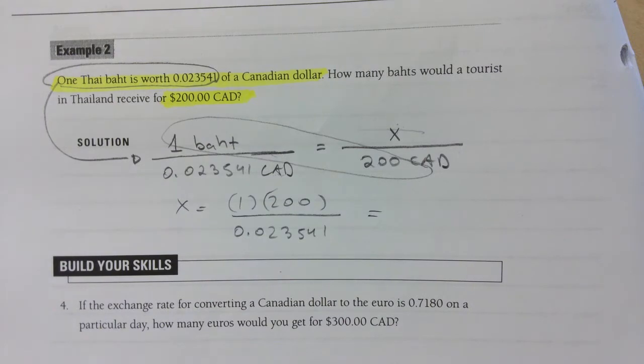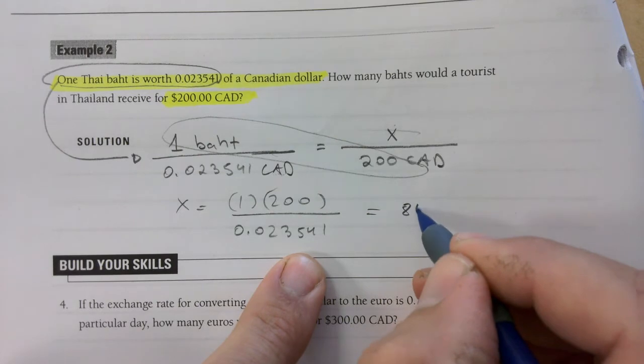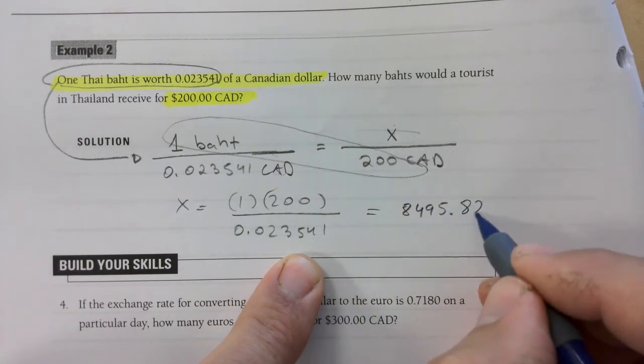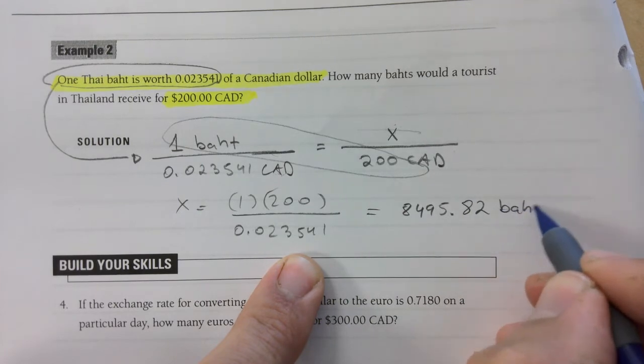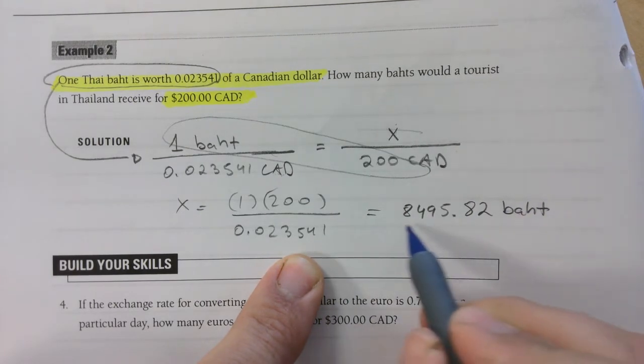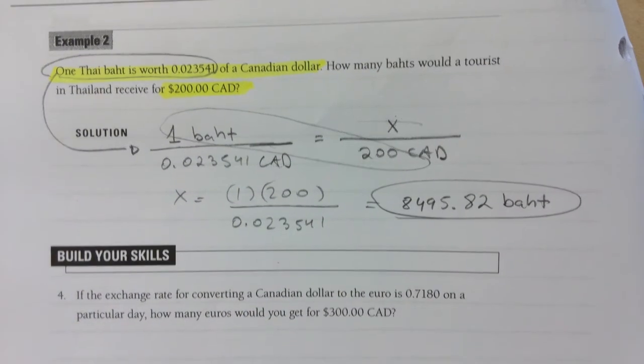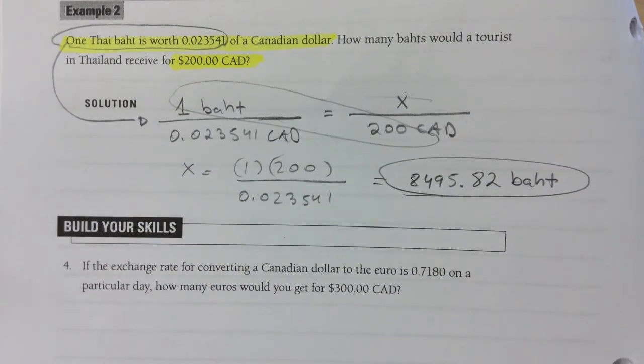This gives you 8495.82 baht. So that's how currency exchange works.